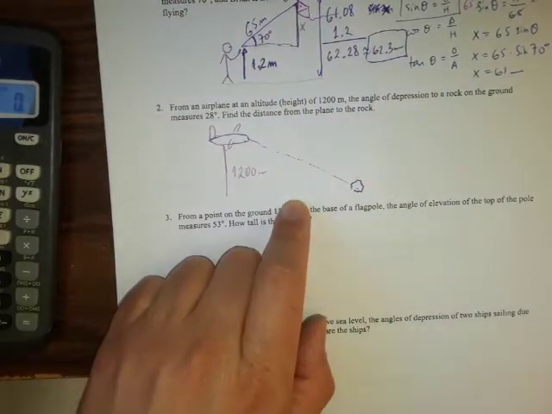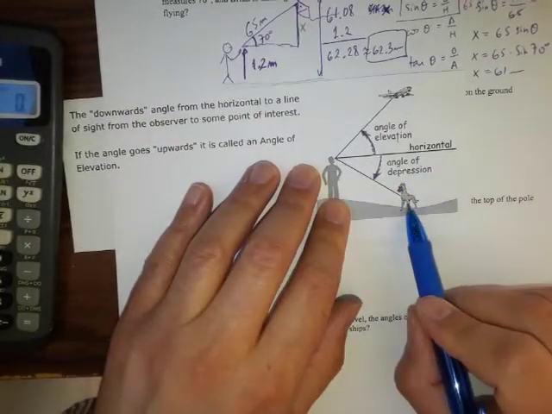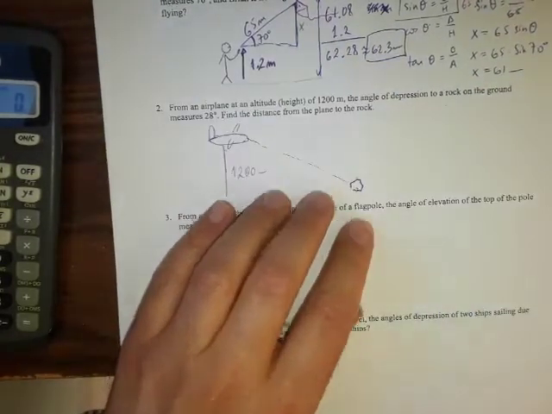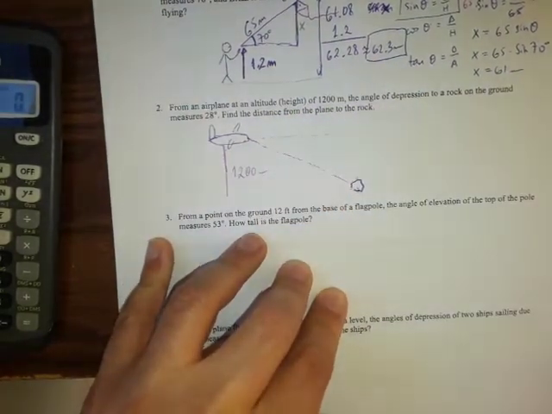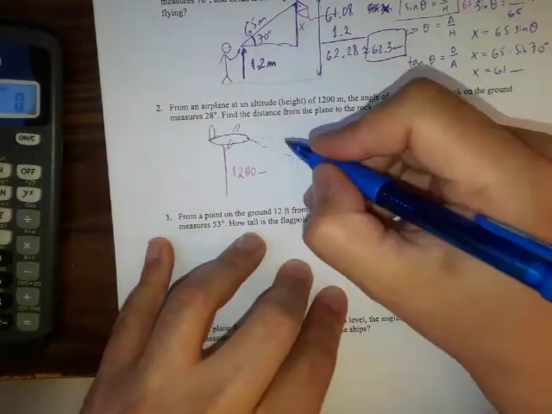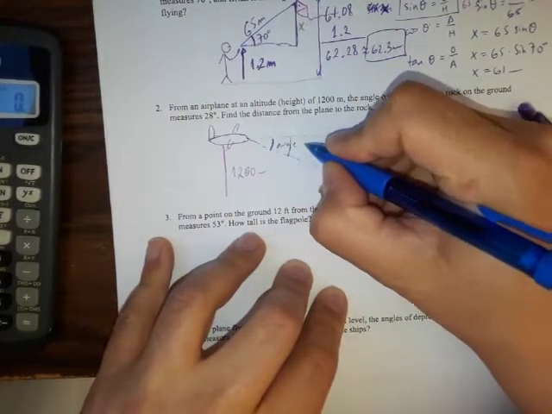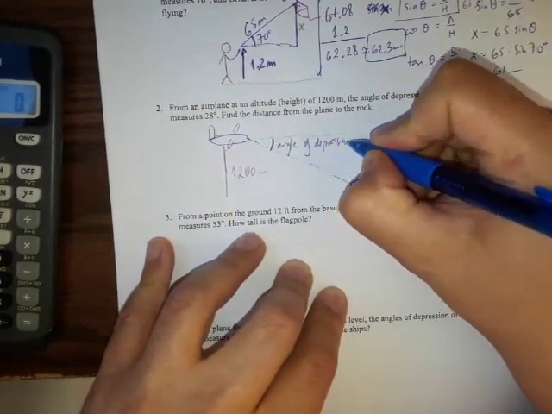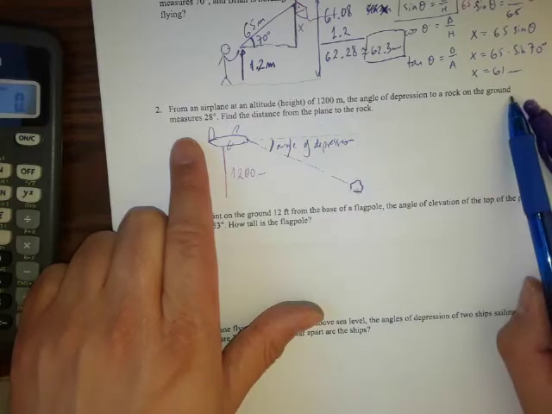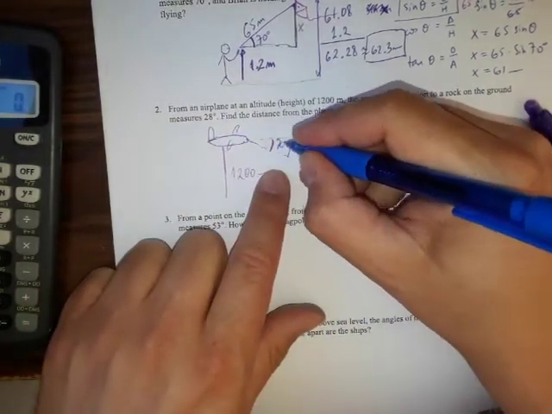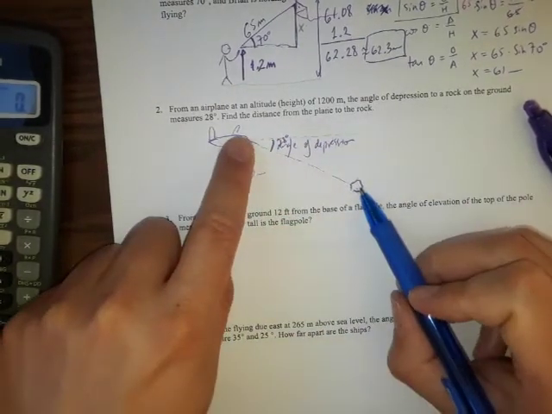Remember that the angle of depression is from the horizontal down. So it's a good thing if we actually draw the horizontal line in here, so you understand that the angle of depression is this here. That's a very important thing. This is the angle of depression. And the angle of depression to the rock measures 28, so this angle is 28. Find the distance from the plane to the rock. So they're asking us this.